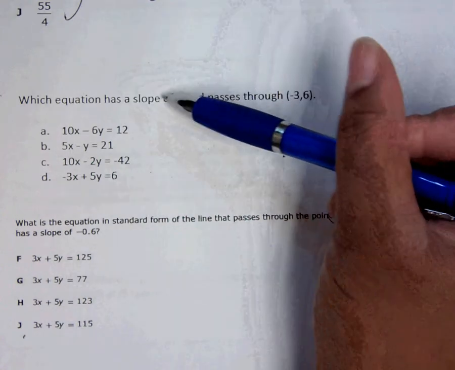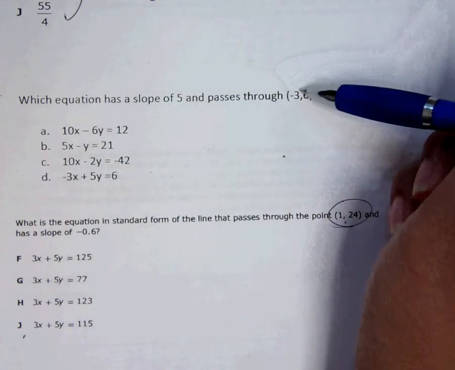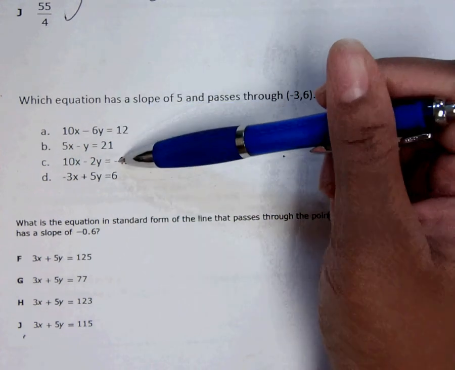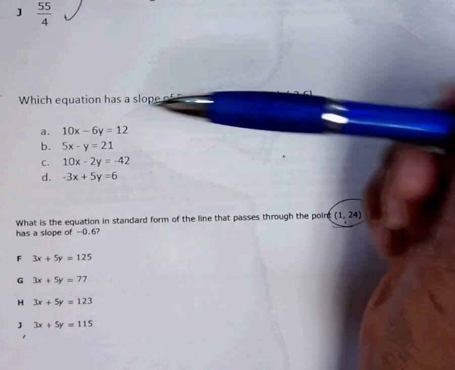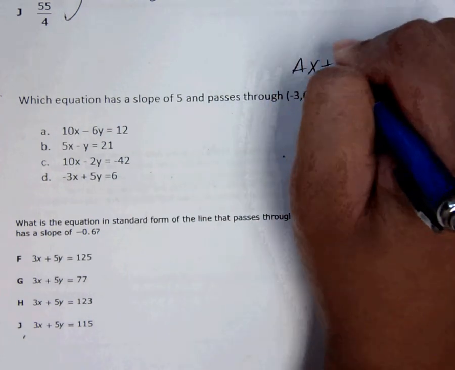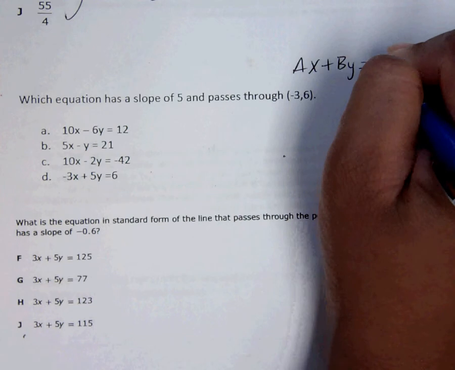Which equation has a slope of 5 and passes through -3, 6? Well, we cannot see the slope in any of these equations because they are all in standard form. Remember, standard form is ax plus by equals c.